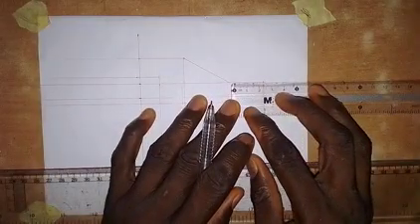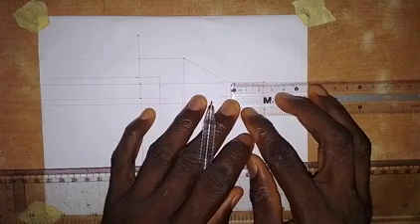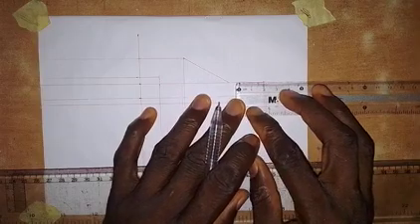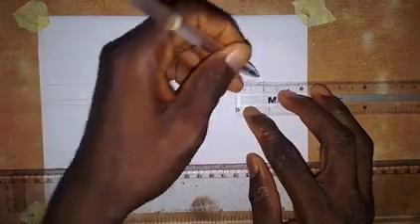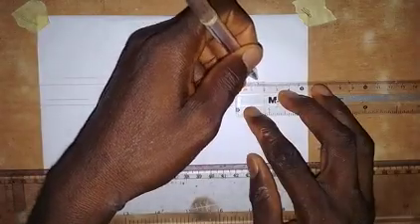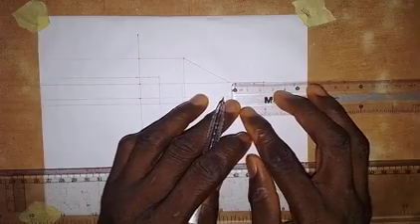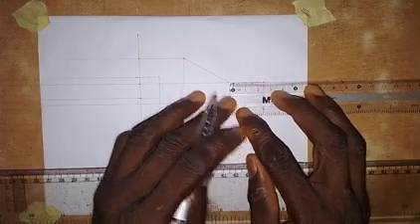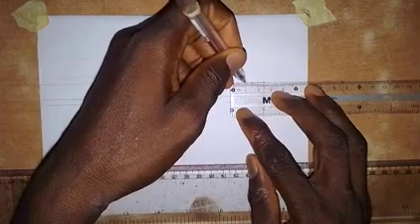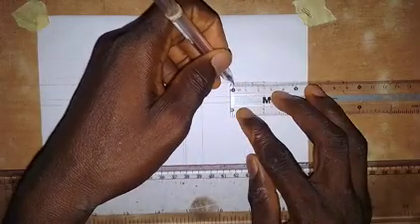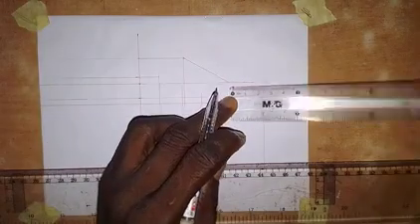For the center of the hole, I'll just take 5 away from this end. Then we take 10. So I just bring it here. So this is 10, from this point here 10, and this is also 10. So the diameter is okay, and we are able to produce it.